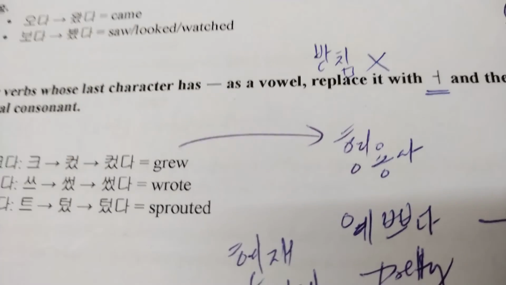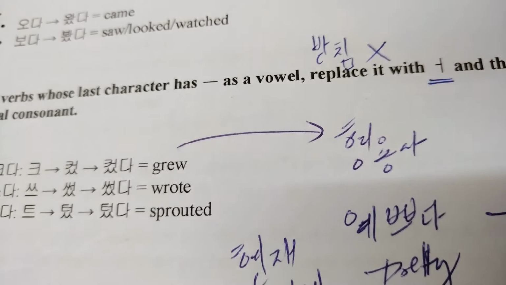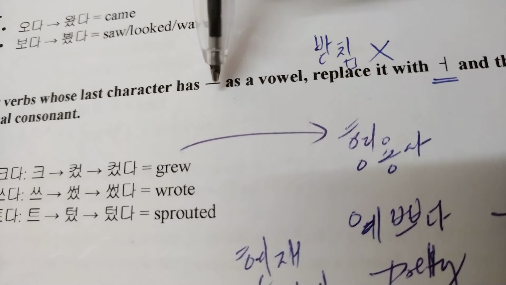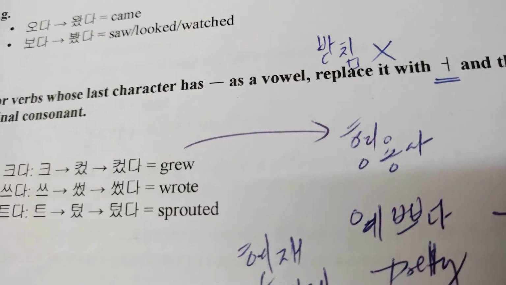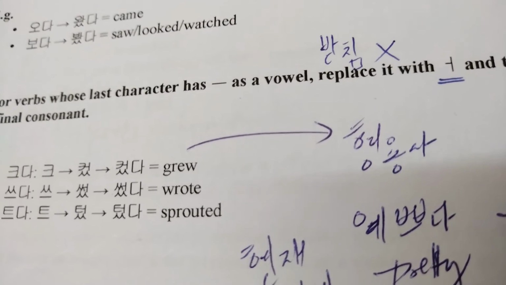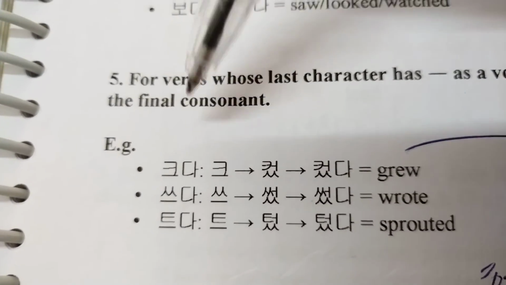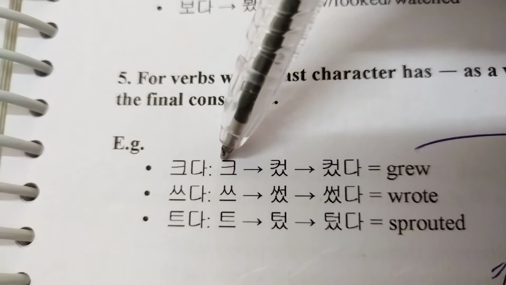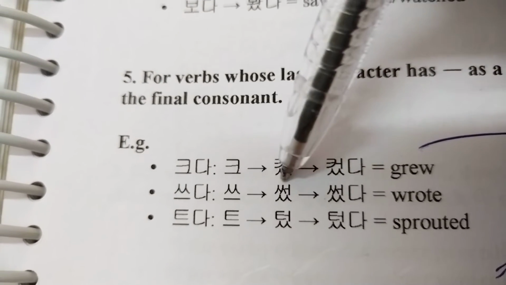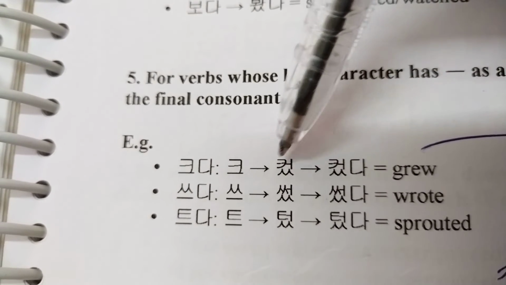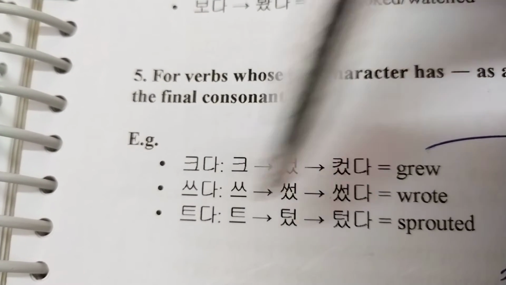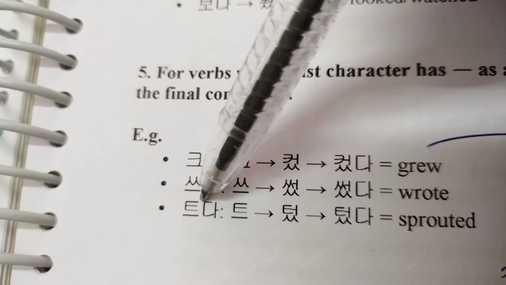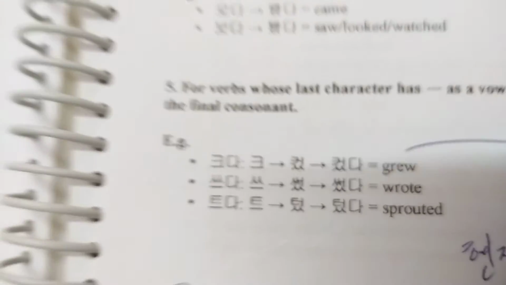And next is, once again, you don't have a bachim, but the vowel changes to eo. Changes to eo, and of course you would add sangshet as bachim. The examples are 크다, and 크 would change to keo, and you would add sangshet as bachim, and it would become 컸다. So 크다, 컸다, 쓰다, 썼다, 트다, 텄다.